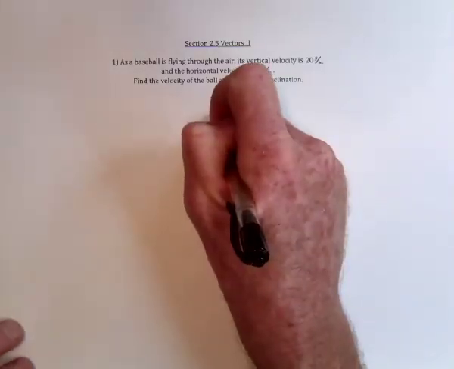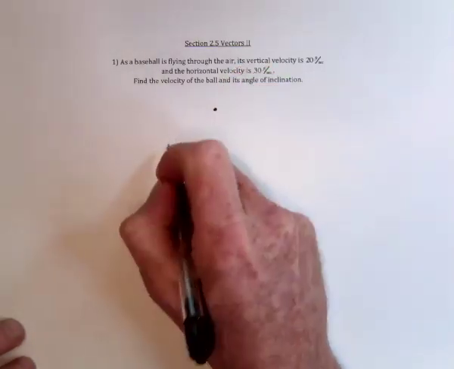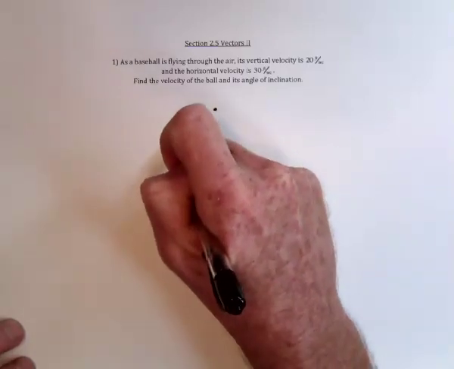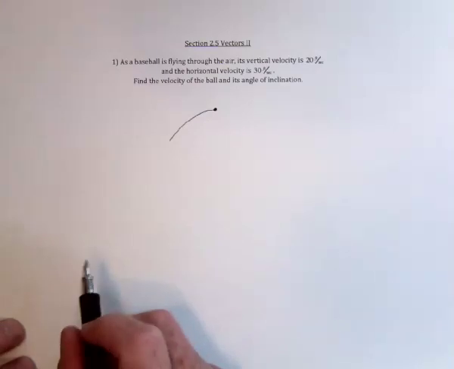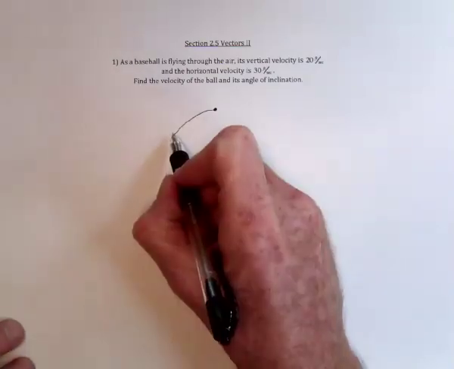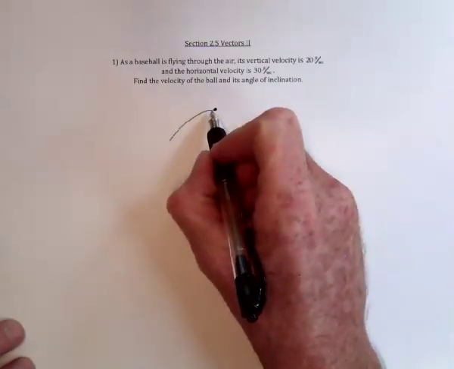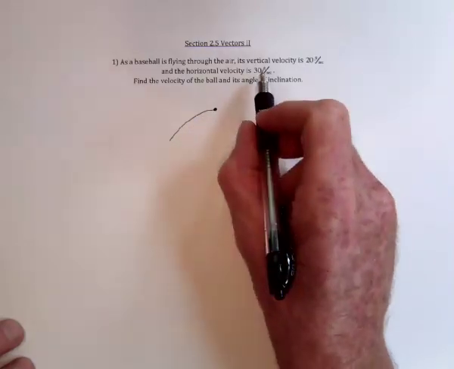So here's a problem that you would see in physics. A baseball is flying through the air. So here's the baseball. If a baseball is flying through the air, it's going to have sort of an arc. And as it's flying through the air, it's going both up and to the right. So that's what this is talking about.